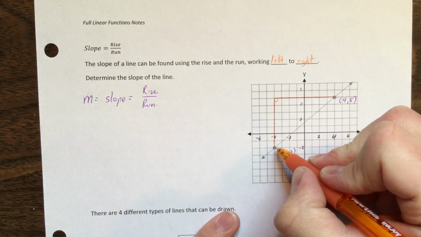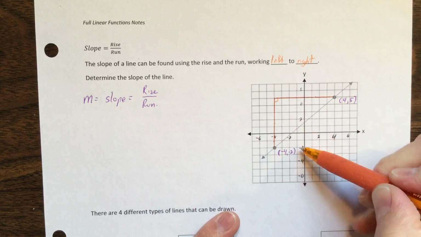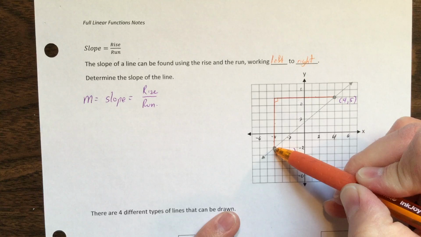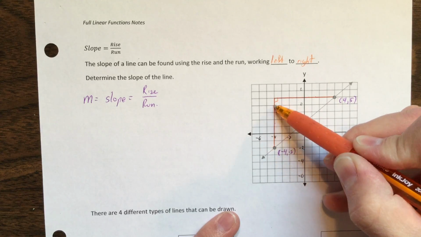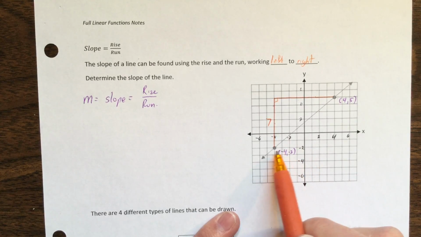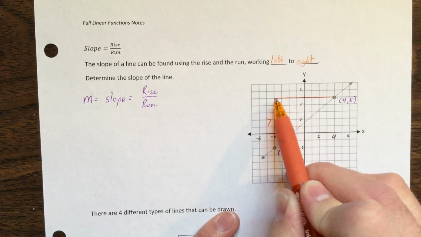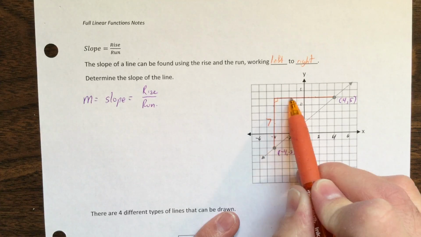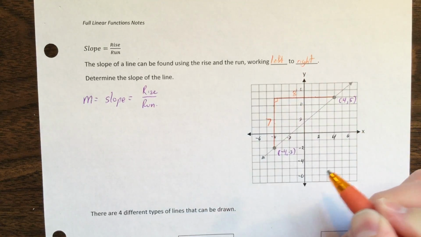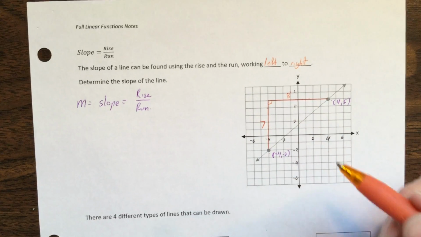We have a rise here, so from here to there we have a rise from -2 to +5. Because we're going up by 1, we can count them in this case. 1, 2, 3, 4, 5, 6, 7. We have a rise of 7. And then we have a run from -4 up to +4. Again, it's going up by 1, so we can count 1, 2, 3, 4, 5, 6, 7, 8. So this is 8.